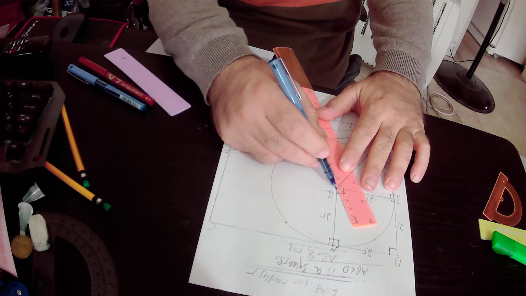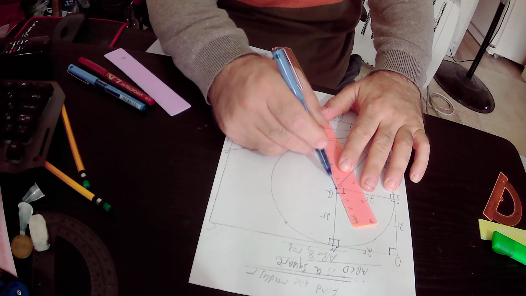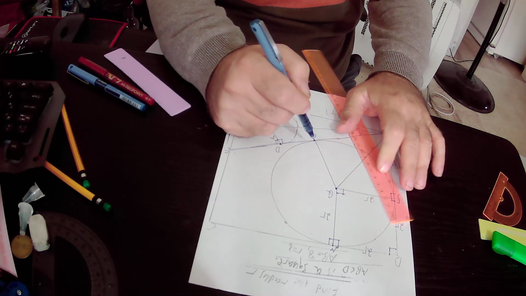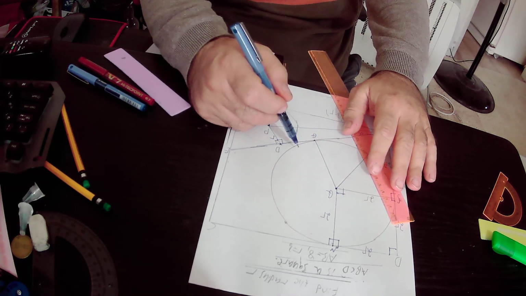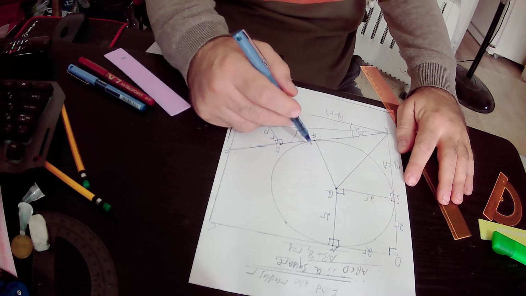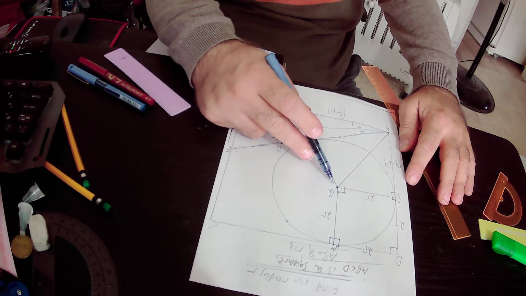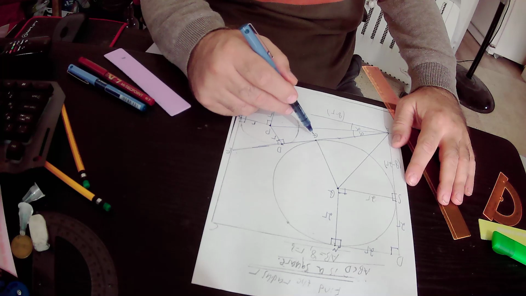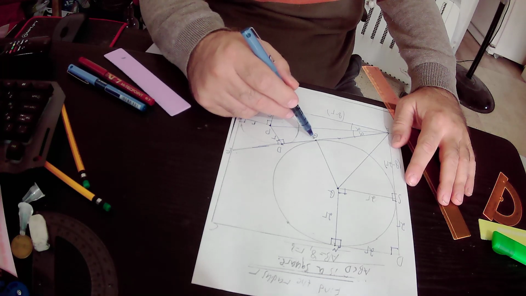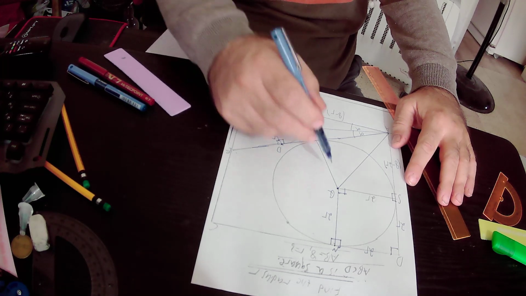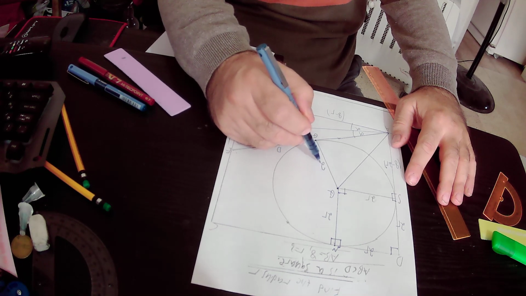So as you can see, line segment QG exits from the center of the big circle and touches the big circle at point G. Therefore, QG is the radius of the big circle that equals 2R.